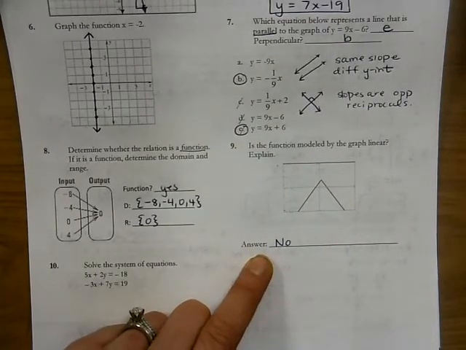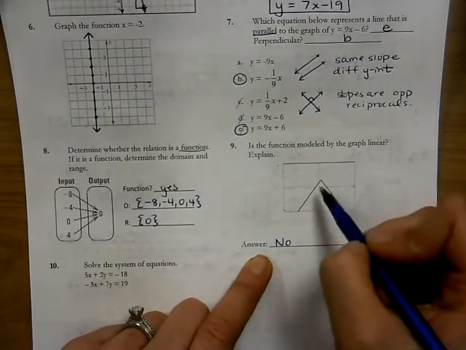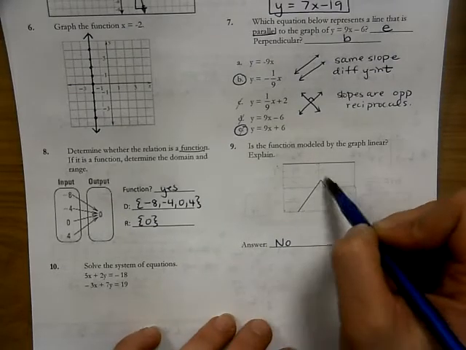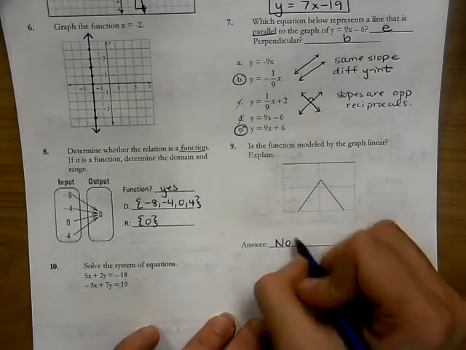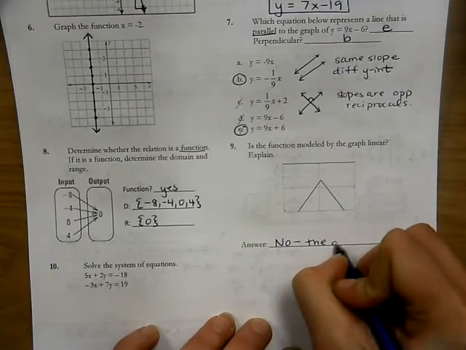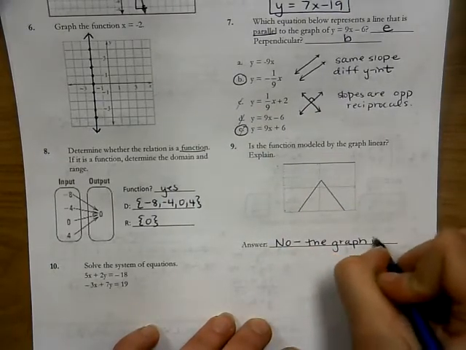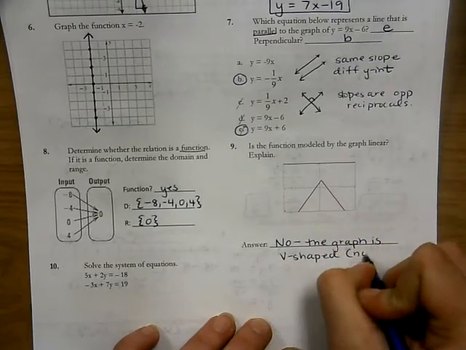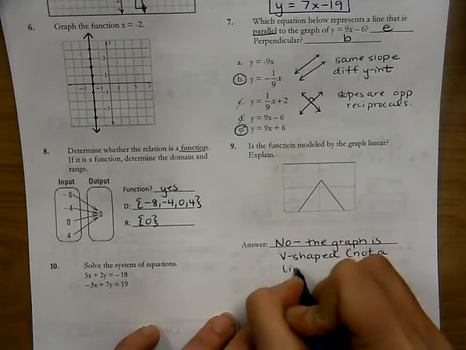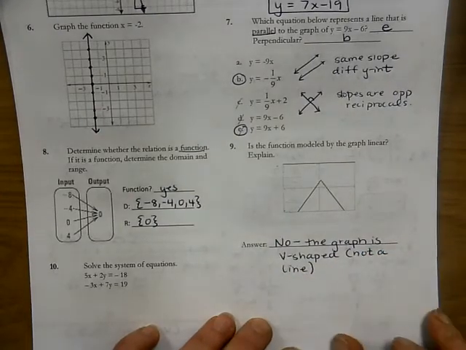If you want to get more specific, you could say that this is a piecewise linear function because there's two pieces of linear. But we're going to study this next semester. This is actually going to be absolute value. So no, the graph is V-shaped, meaning it is not a line, and it would need to be just one line in order to be linear.